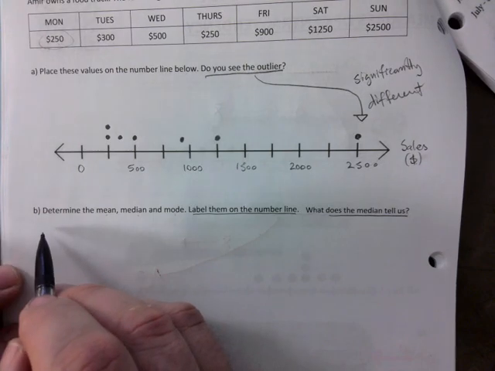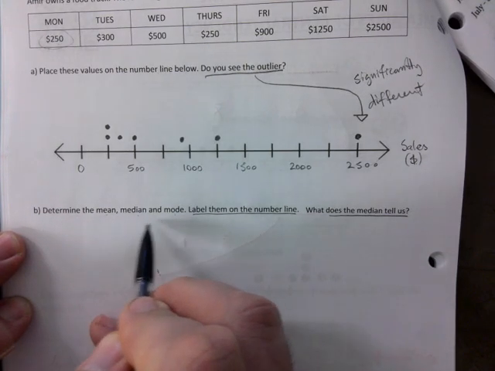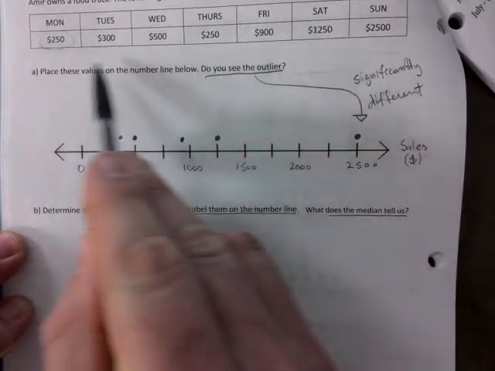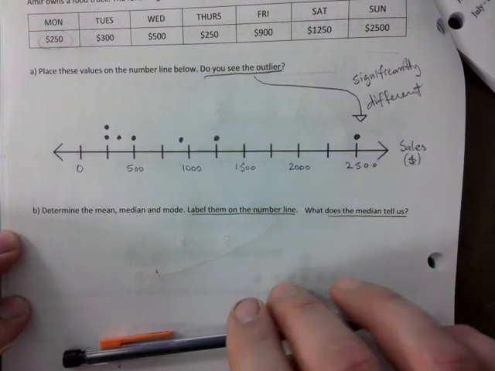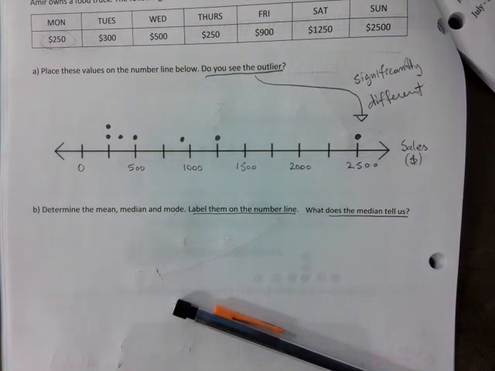Can I ask you to arrange it? Listen carefully. Either you arrange it here or you arrange it right underneath here. It's up to you, but arrange this somewhere so you can find your mean, median, mode. Go now. I need you to arrange it because I'm going to use it for C. So take a couple minutes.